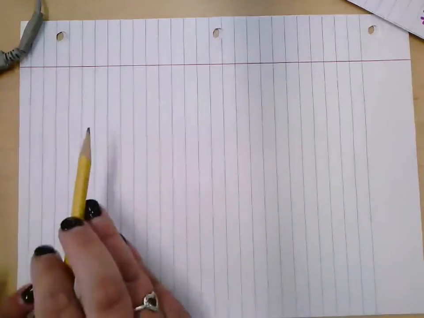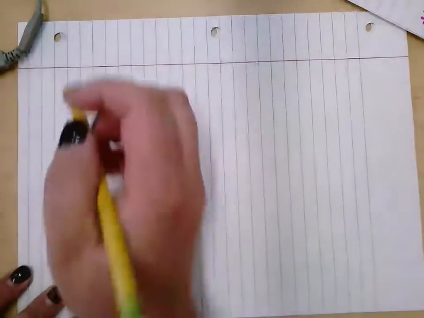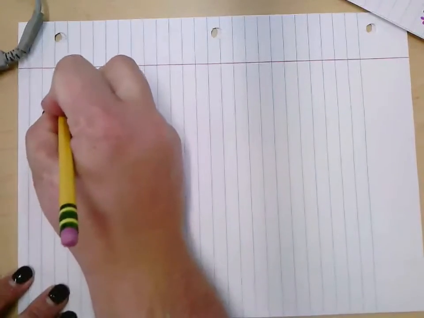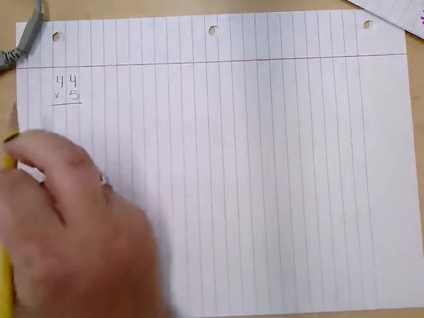The first problem that we're going to do is 44 times 5. Now what I need to do is turn my paper sideways, just like you see mine. We're going to do the same thing that we did with adding and subtracting. We're going to turn our paper sideways so that we can put one place value in each column. So we're going to do the problem 44 times 5. And this line right here means equals.